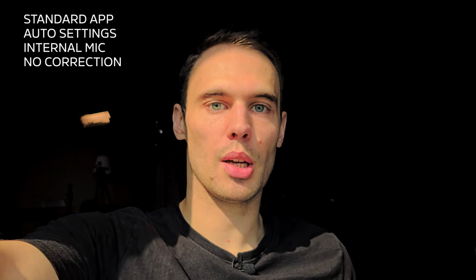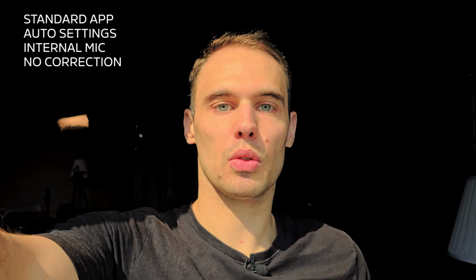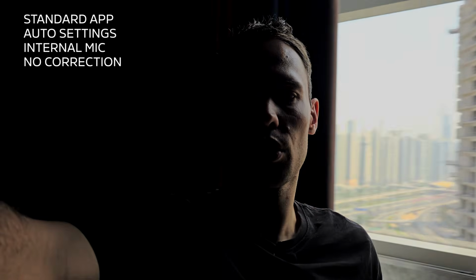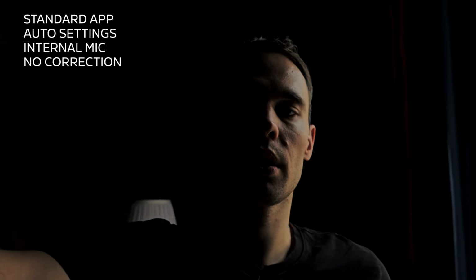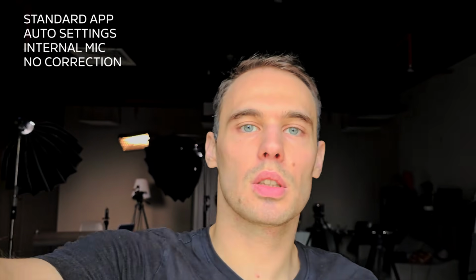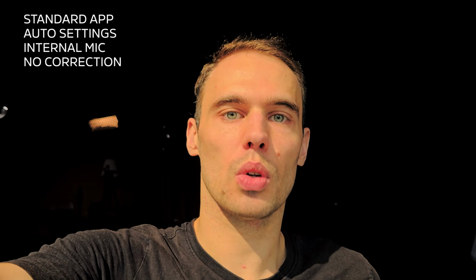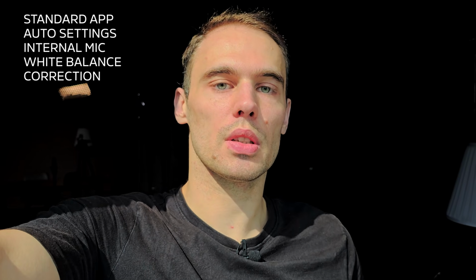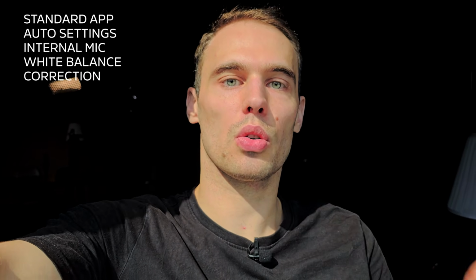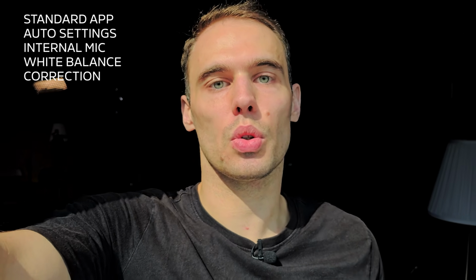Here's the problem with the standard camera app, especially if you use it with auto settings. For example, you want to talk to the camera like this in front of the window, and then for some reason you want to turn your back to the window, and this way the exposure changes immediately and the focus may jump. And the problem is that your phone just doesn't understand what settings to adjust, and it doesn't know how it should adjust the settings, what exposure you need. And I don't even know, is the sound coming from the external mic or the internal mic? And there is no way I can choose the audio source in the settings.